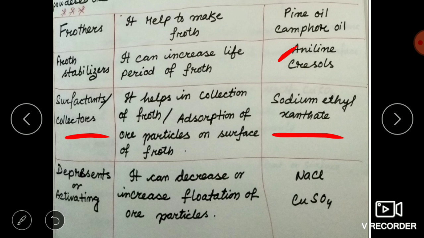Okay, next you have to add in the process a depressant or activating agent. Now what is the use of this depressant and activating agent?